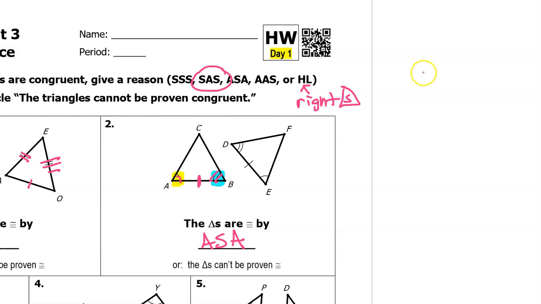It's possible to have 2 sides and then have the angle not between the 2 sides. This does not prove triangles are congruent. So if I ever see SSA, then I'm going to circle the triangles can't be proven congruent. So it's important that the angle is between the 2 sides.